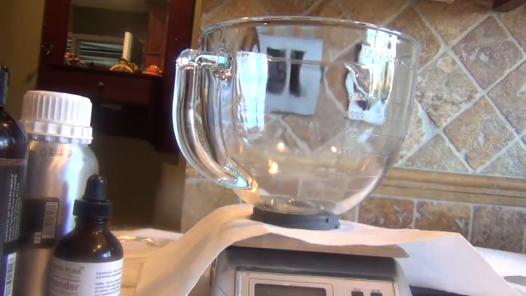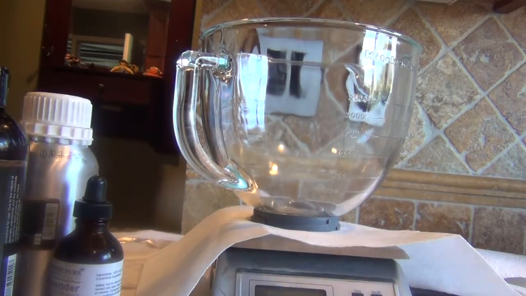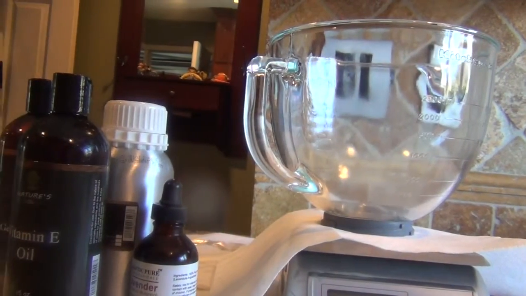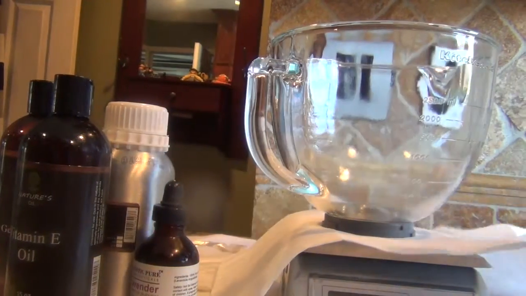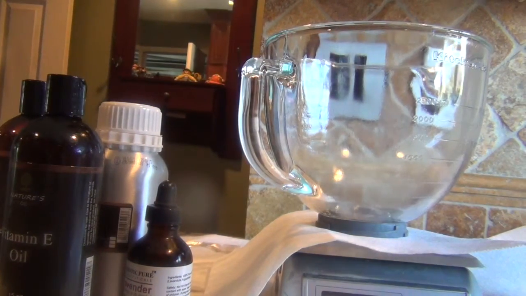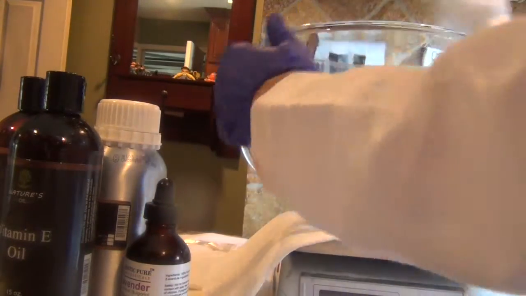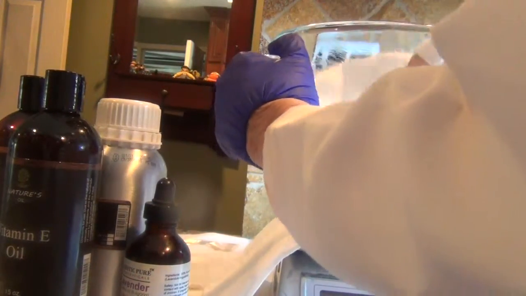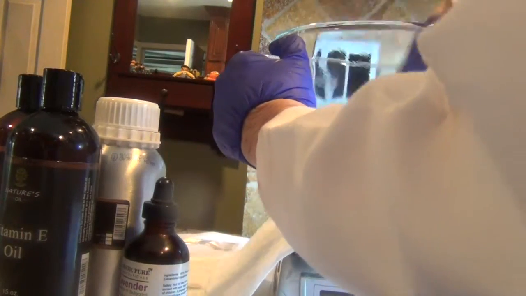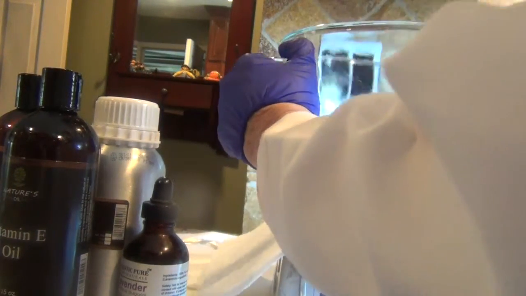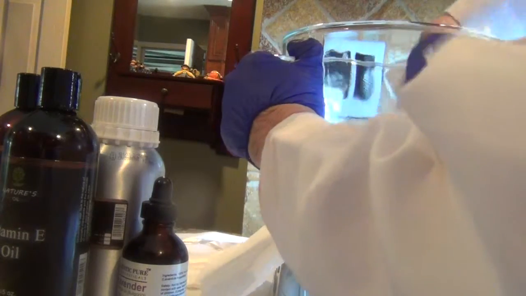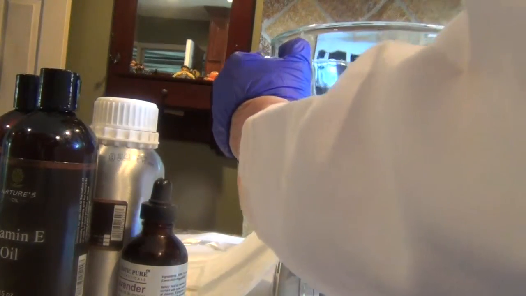But in my never-ending whines about sanitation, I'm going to alcohol my bowl before I... Looks like, I don't know if that's water in there. It shouldn't be water. I just washed it and dried it. Now I think that I just spritzed too much alcohol at the bottom.